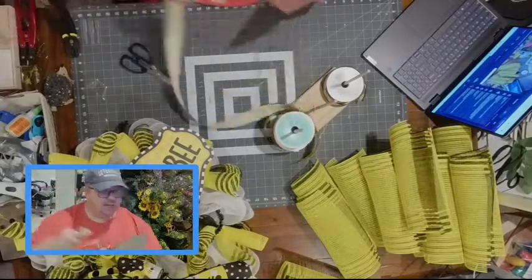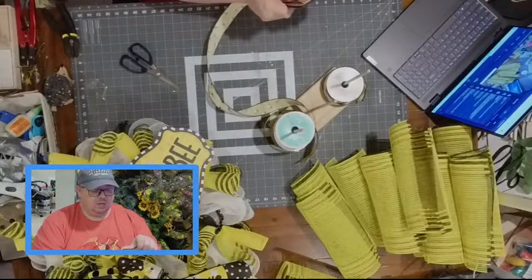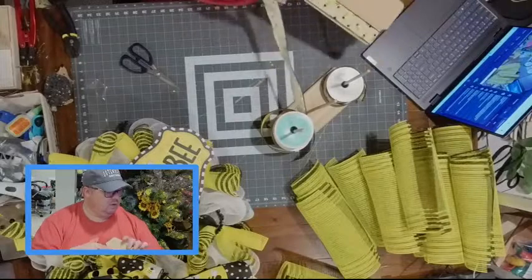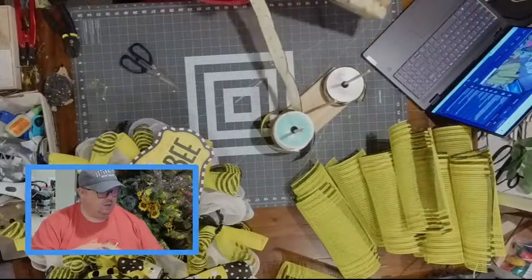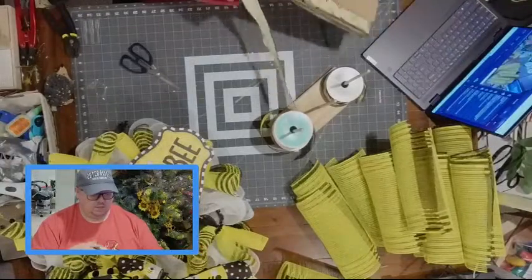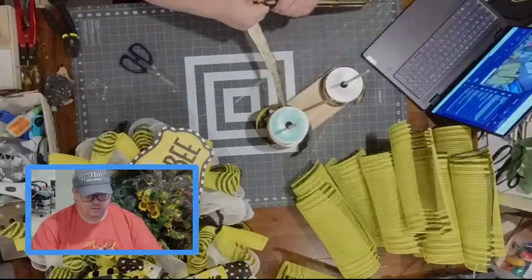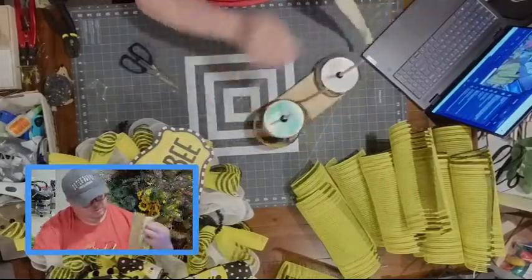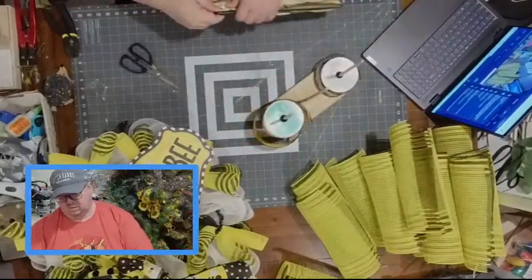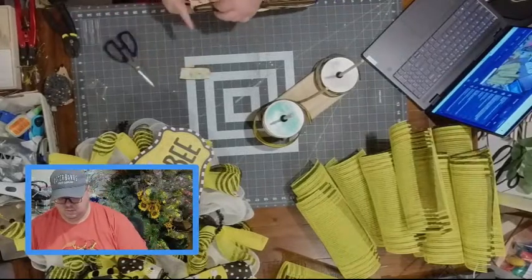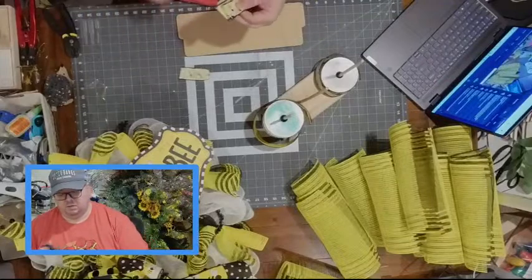I'm doing 13-inch tails. I'll probably need 16. 1, 2, 3, 4, 5, 6, 7, 8. Yes, 8. All right. So right now, I just need 8 for the top.